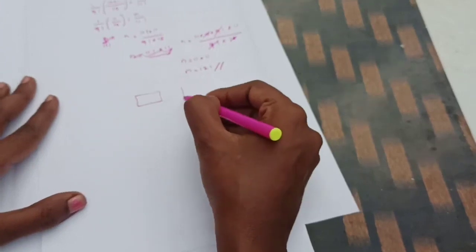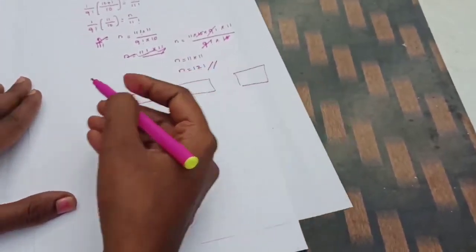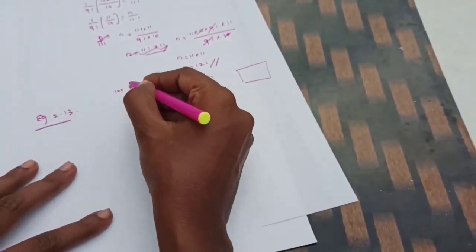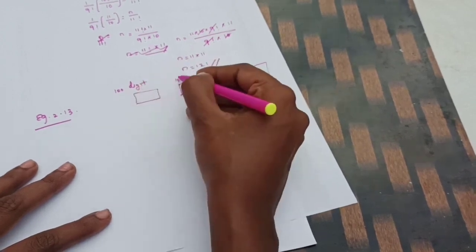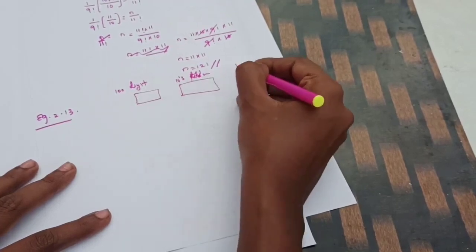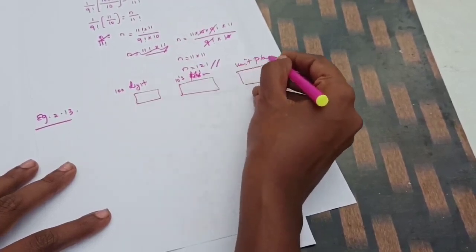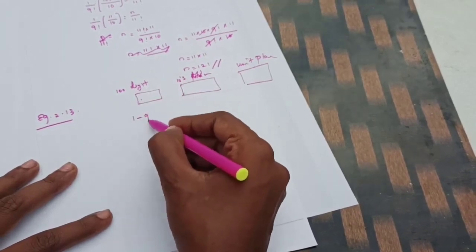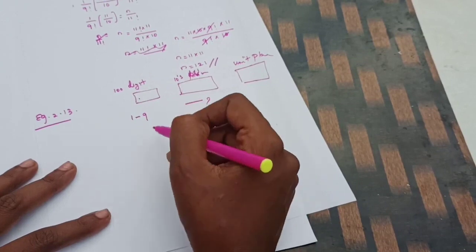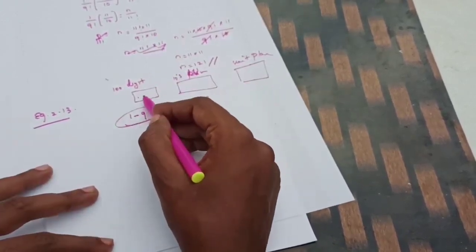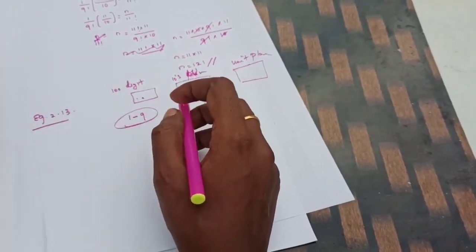So let us allot 3 boxes. This is the hundreds digit. This is the tens place. This is the unit place. Okay. So for the hundreds digit, there is only the possibility from 1 to 9. Yes. Then how will you fill the tens digit? Repetition is not allowed.